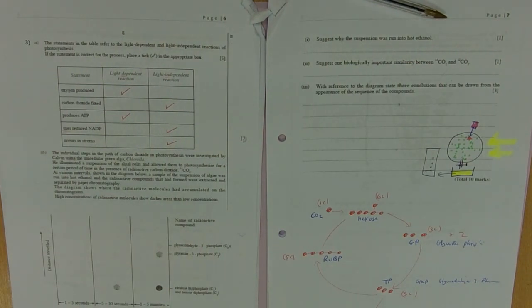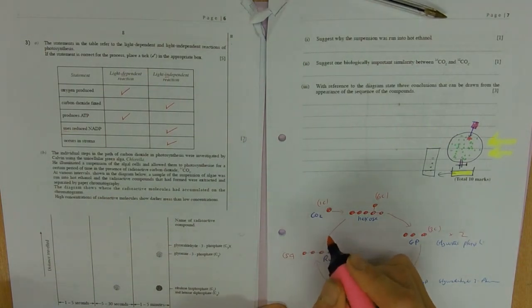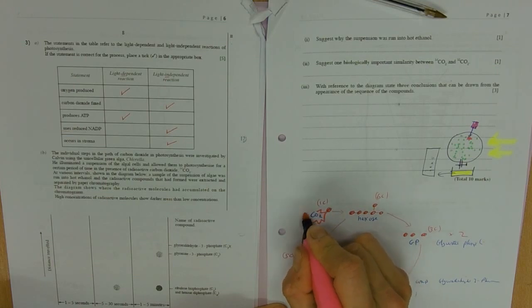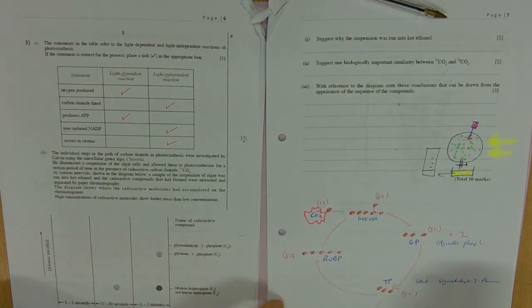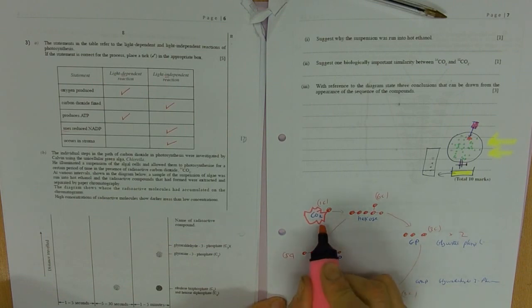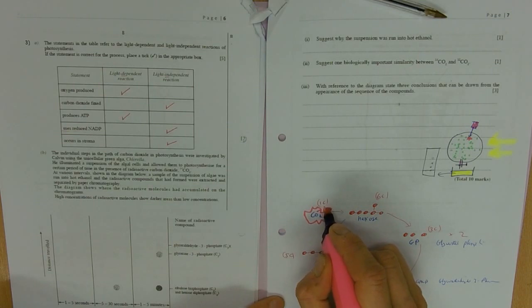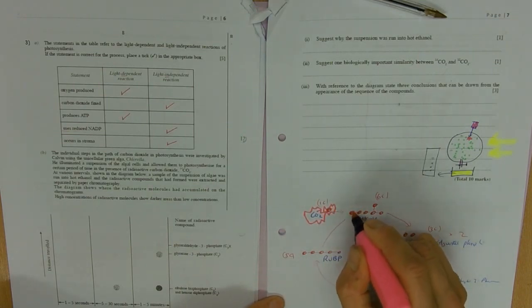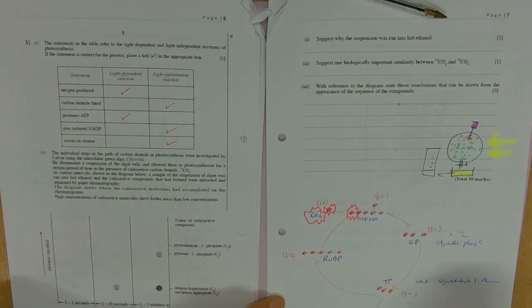If you can imagine the situation where we've got some radioactive CO2, I'm just going to make this radioactive, then what's the first thing, if we get that radioactive carbon there, what's the first thing that's going to happen? It gets incorporated into our hexose.